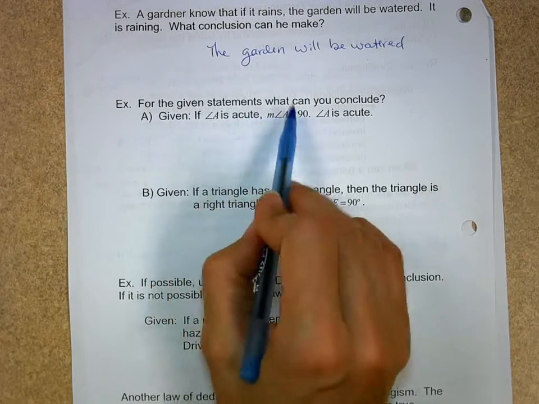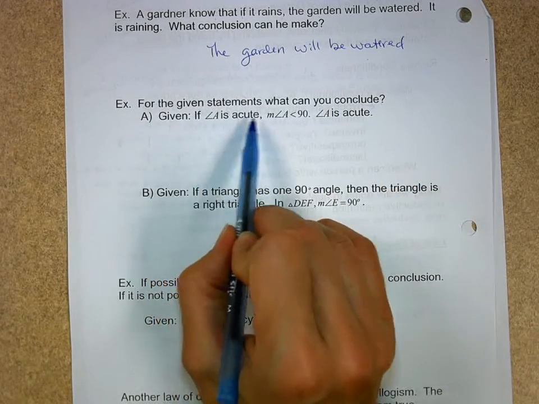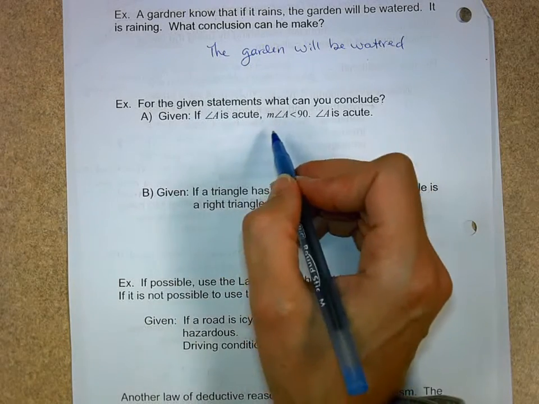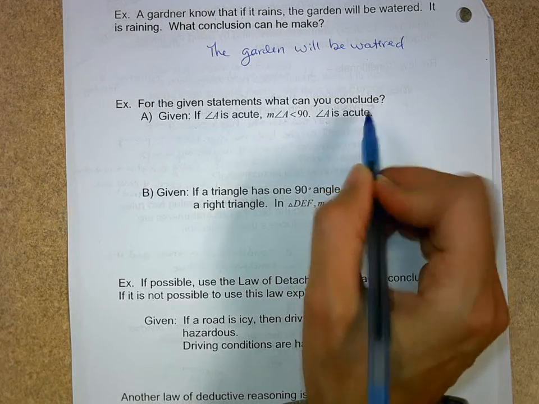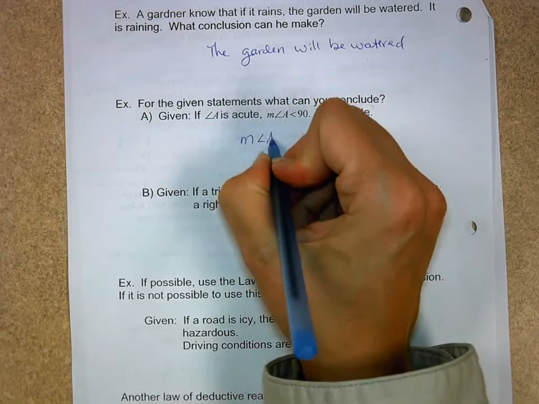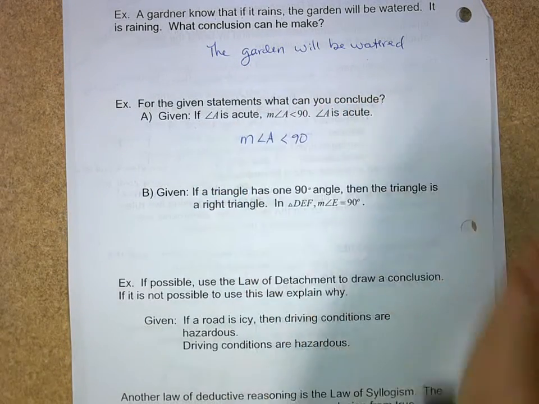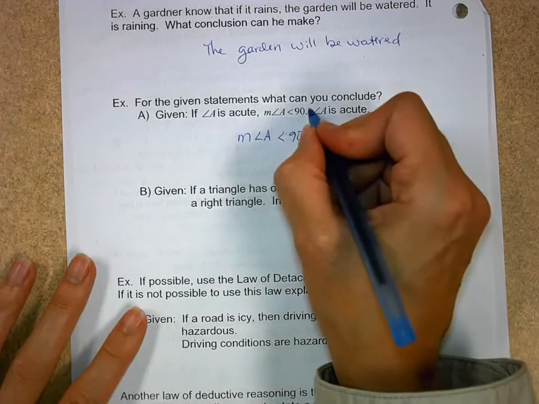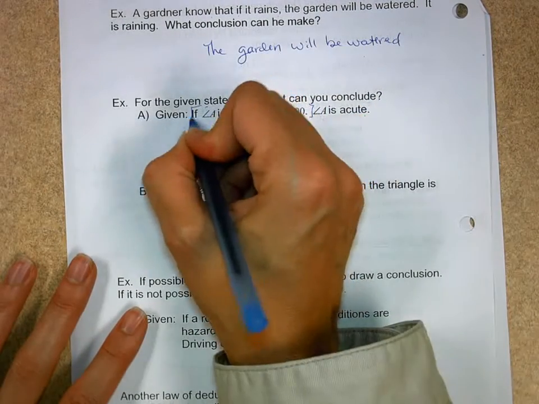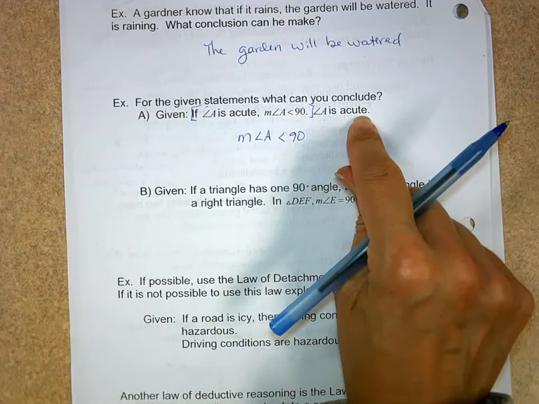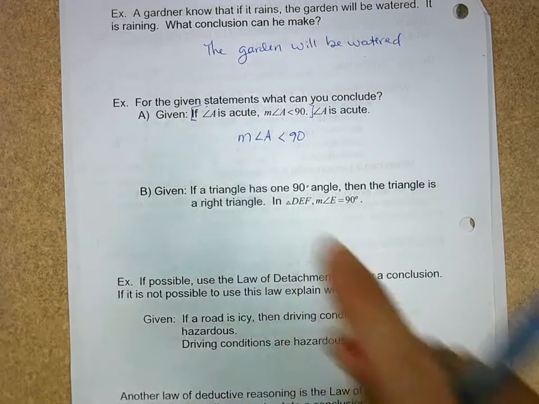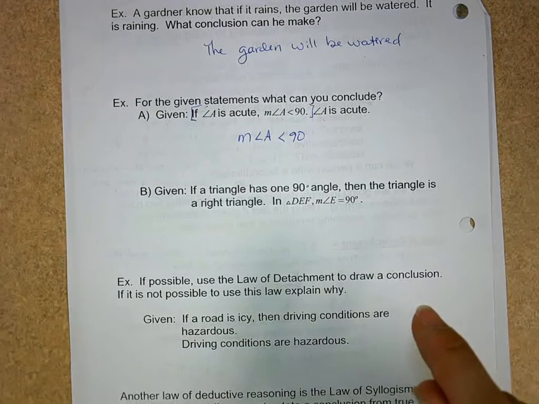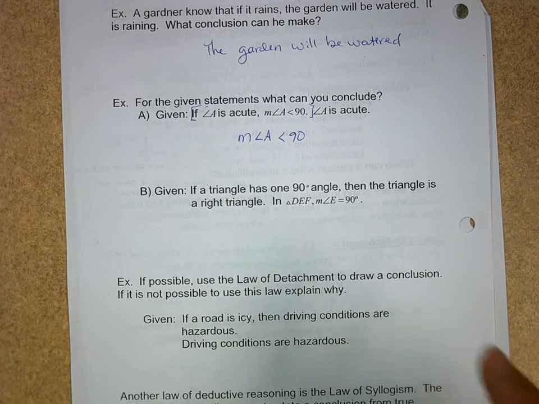For the given statements, what can you conclude? If angle A is acute, then the measure of angle A is less than 90. Angle A is acute. What can I assume? I know the measure of angle A is less than 90. It's like you're repeating it. Like, I know this is my conditional statement. This tells me it's for sure an acute angle. Well, then I therefore know the measure of it is there. All right? So then I try the next one here.